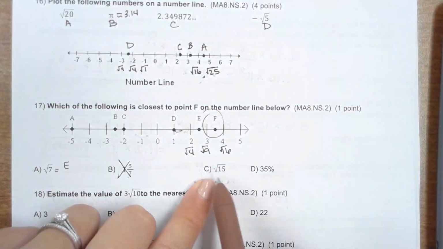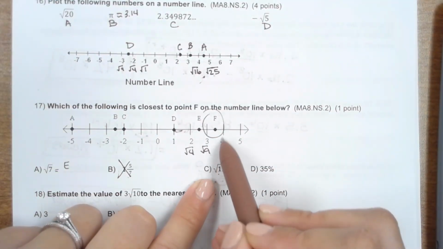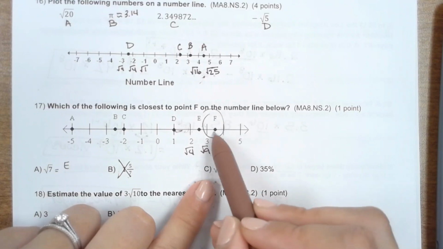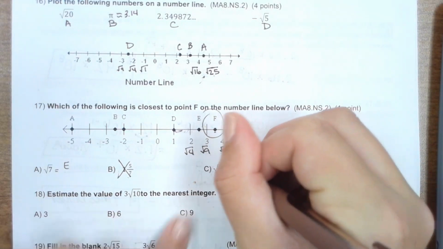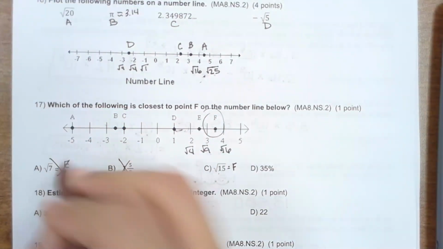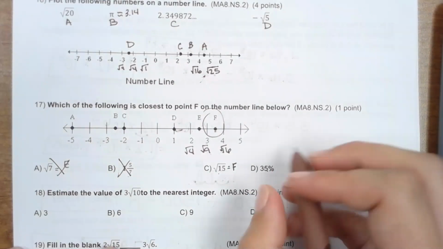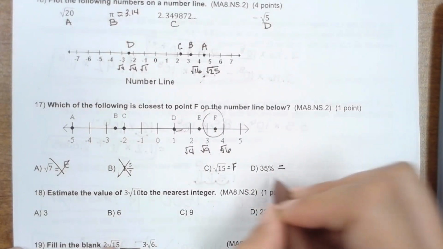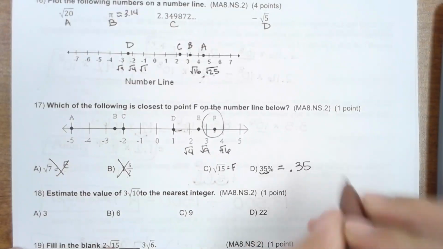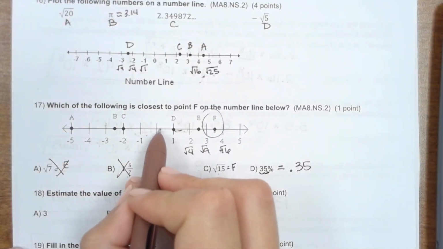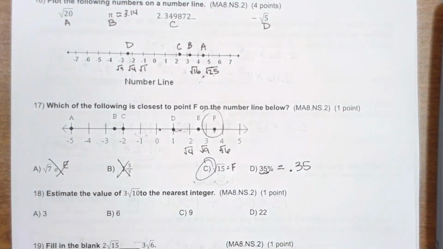Square root of 15 is going to fall in between 9 and 16 and a little bit closer to 16, so that is closer than E. So I'm going to write F there for now, and then let's just double check this one. So 35%, if you guys were to plot this, you would have to change it to its decimal form. So 35% as a decimal is 0.35, so that would be somewhere way over here. So the closest number to F would be the square root of 15.